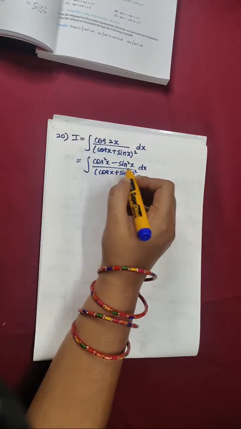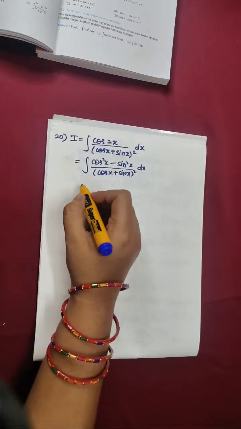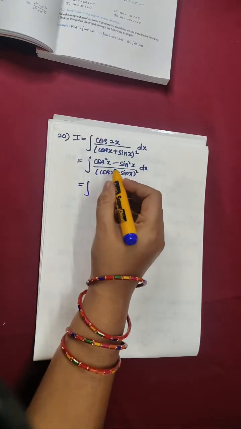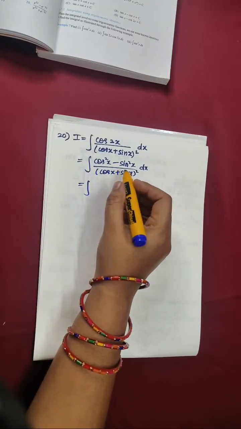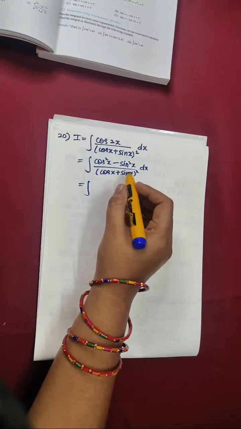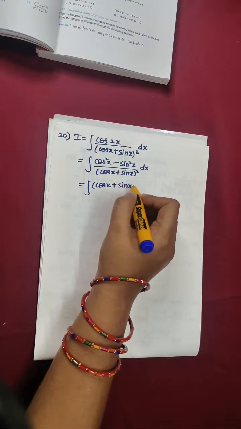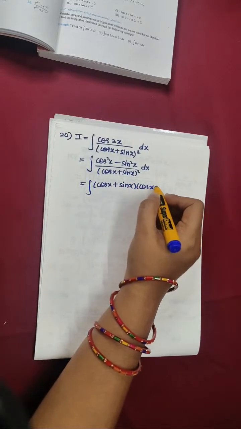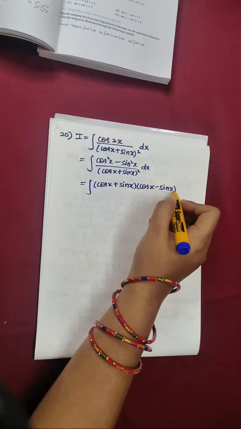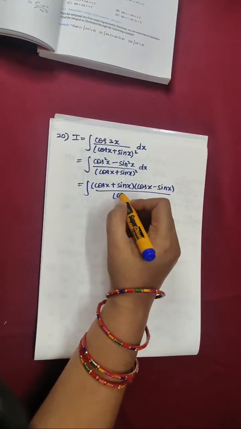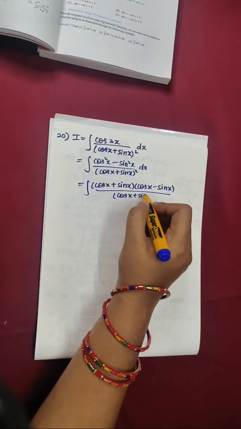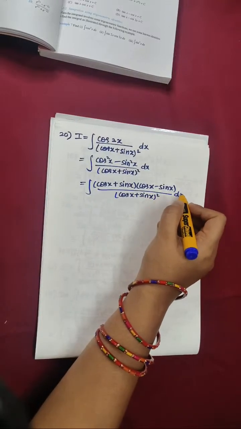Now use the algebraic identity. In place of a you have cos x, in place of b you have sin x. So it is of the form a square minus b square. So that can be written as a plus b into a minus b, the whole by cos x plus sin x, the whole square, into dx.